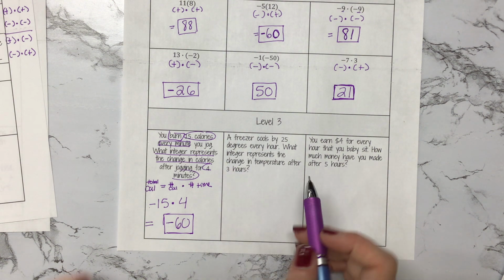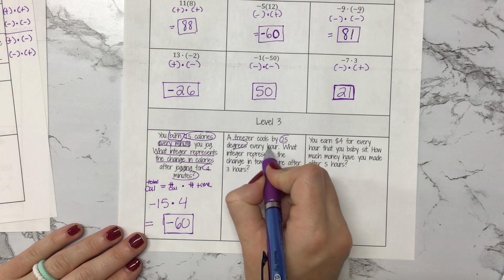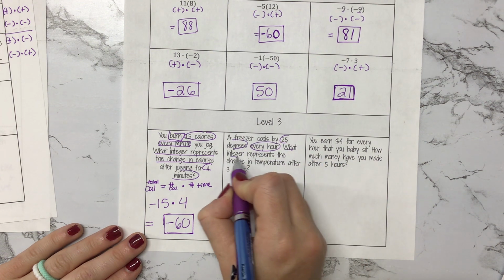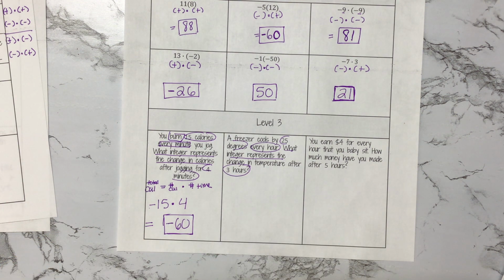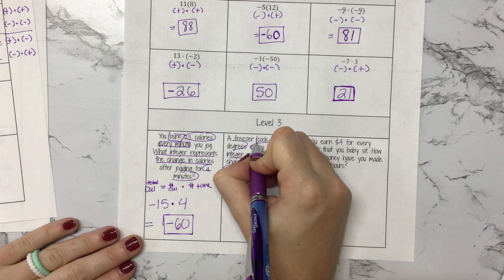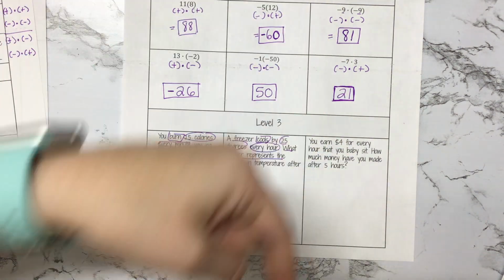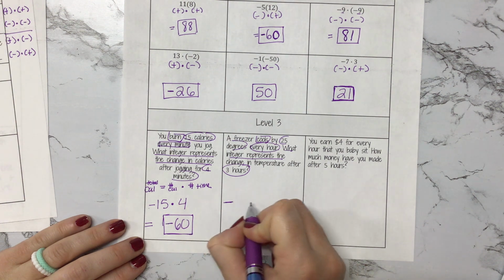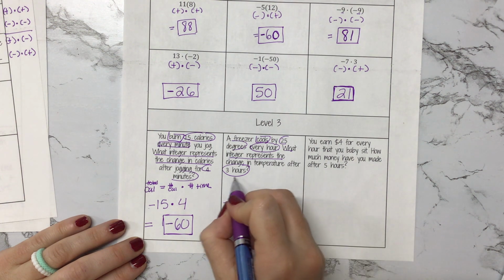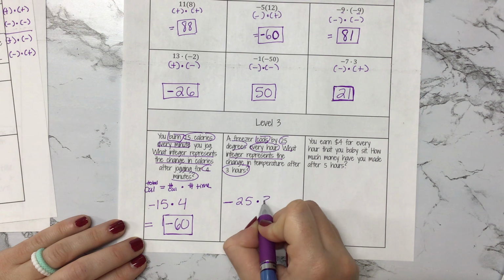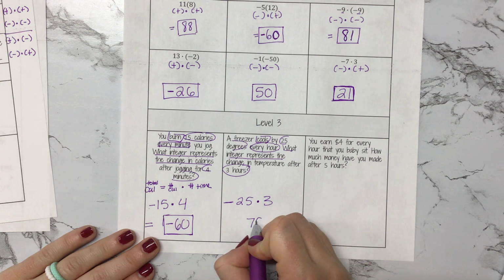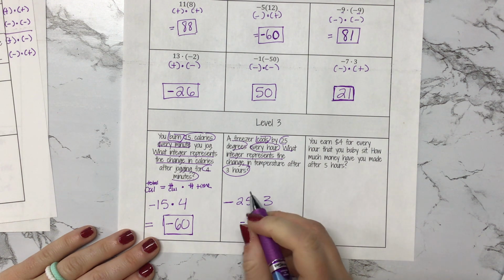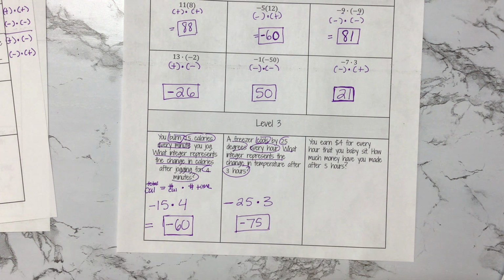Okay. A freezer cools by 25 degrees every hour. What integer represents the change in temperature after 3 hours? Okay. So cools, the temperature is going down, so that's a minus 25 times our amount of time, 3 hours. 25 times 3 is 75. Negative times a positive is a negative. So there is a minus 75-degree difference.